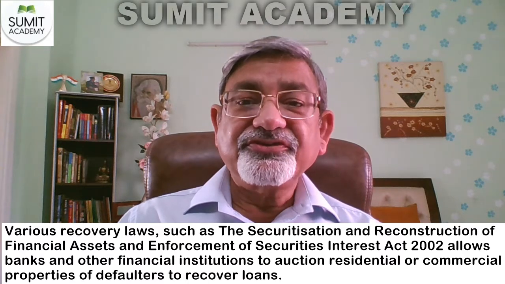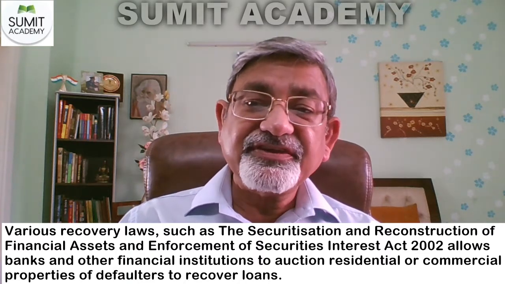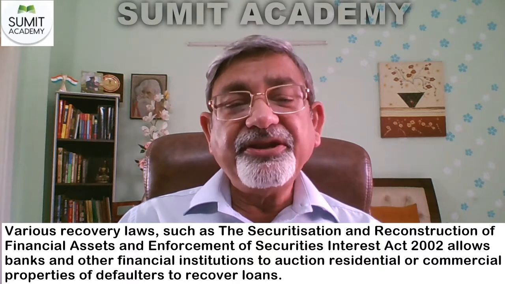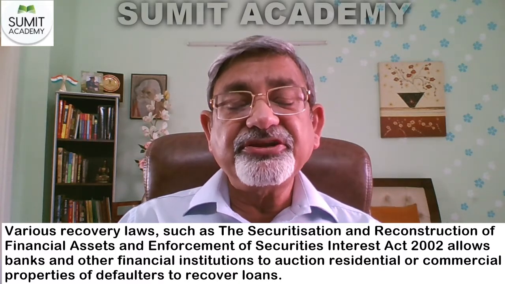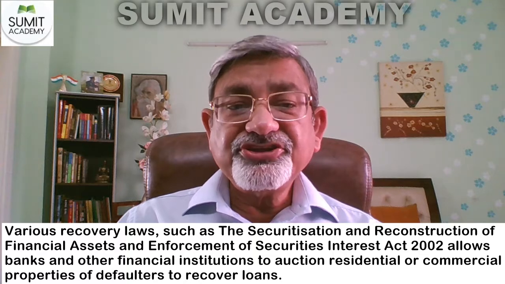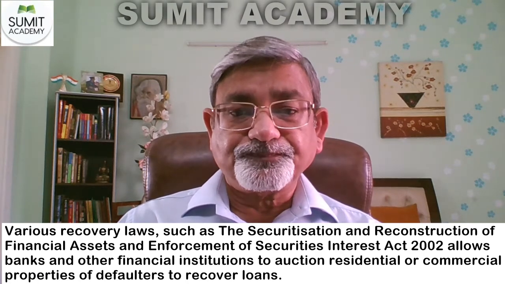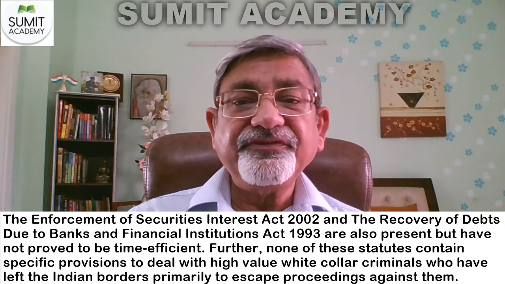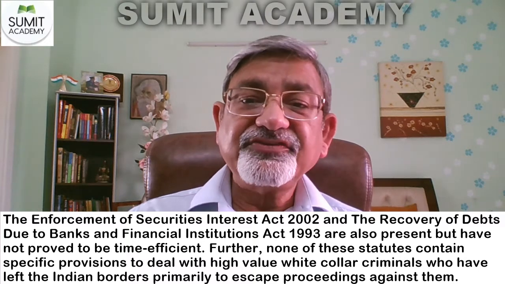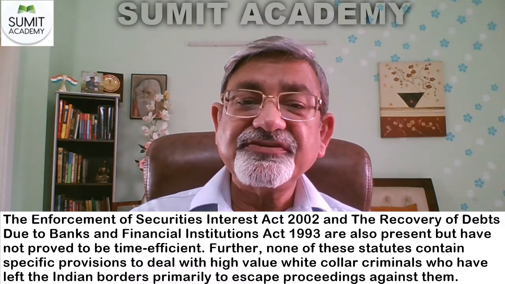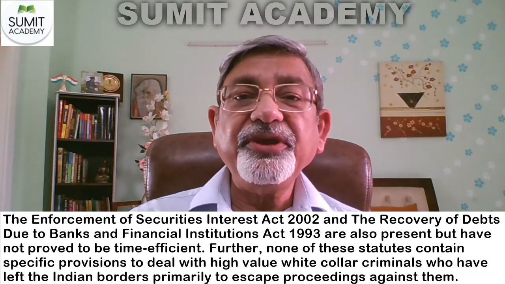Various recovery laws, such as the Securitization and Reconstruction of Financial Assets and Enforcement of Security Interest Act 2002, allow banks and other financial institutions to auction residential or commercial properties of defaulters to recover loans. The Recovery of Debts Due to Banks and Financial Institutions Act 1993 is also present, but these laws have not proved to be time efficient.